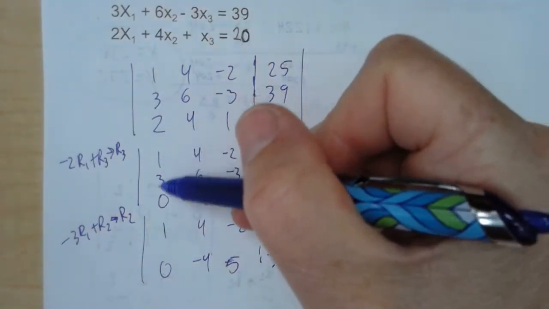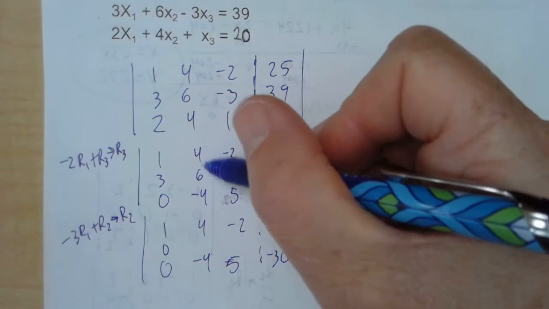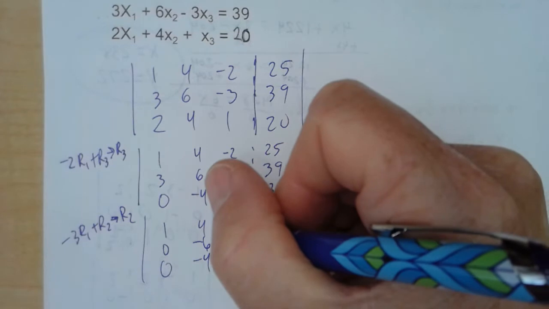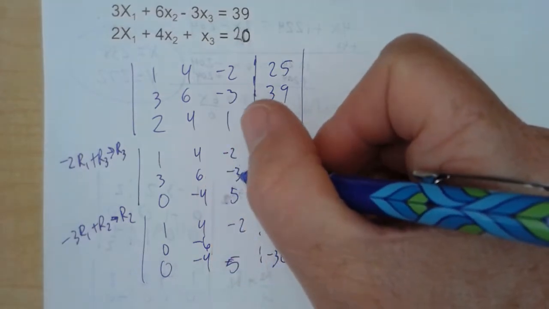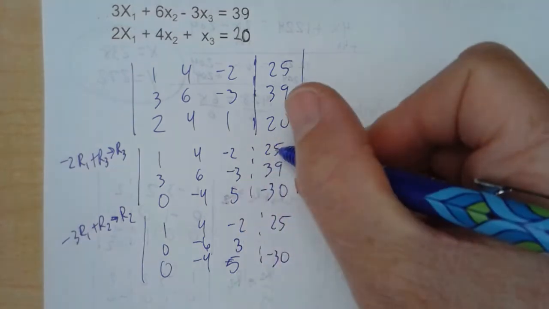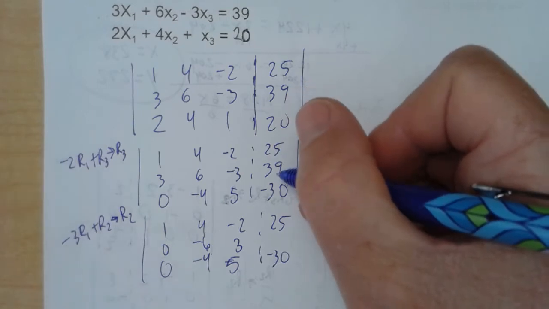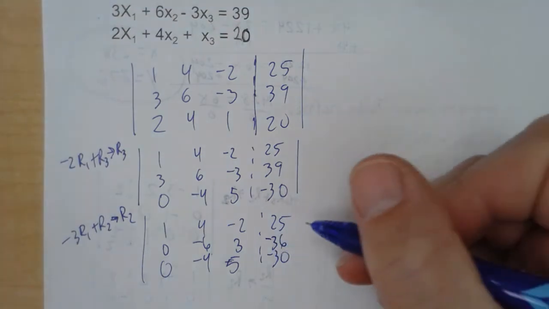So negative 3 plus that would make this 0. Negative 12 plus 6 and negative 6. 6 plus that would be 3. Negative 25 plus 39 would be negative 36.